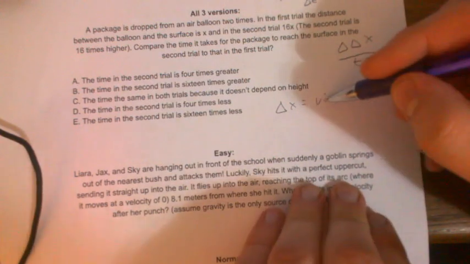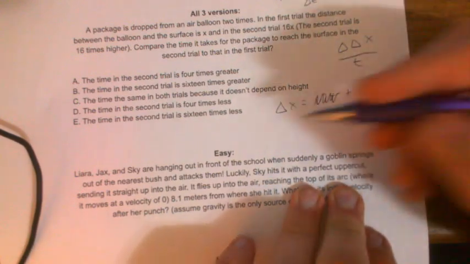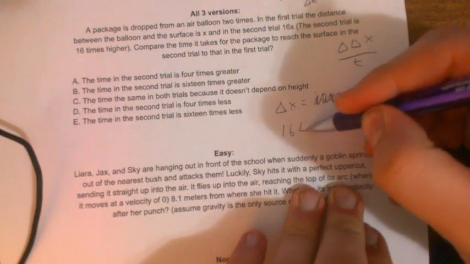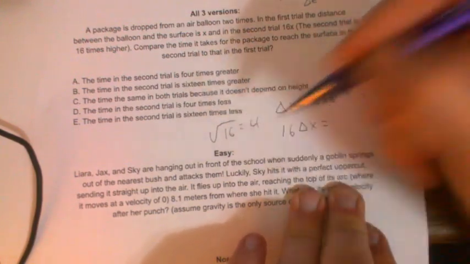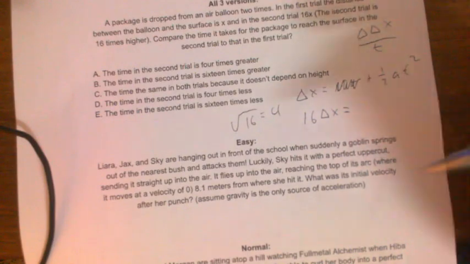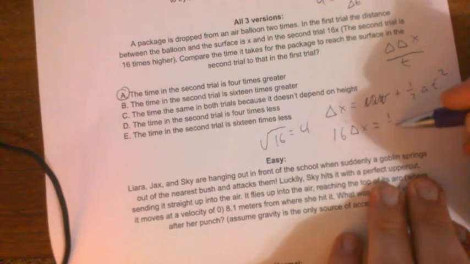So these are dropped from rest, right? So that means that our vi is 0. This part's going to drop out. And we can say that delta x equals 1/2 a t squared. So if I multiply this side by 16, my factor of t, because this t is squared, is going to change by the square root of 16, which is 4. So the time in the trial is going to be 4 times greater, because this t is squared.